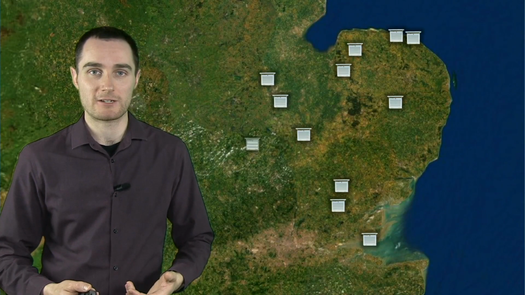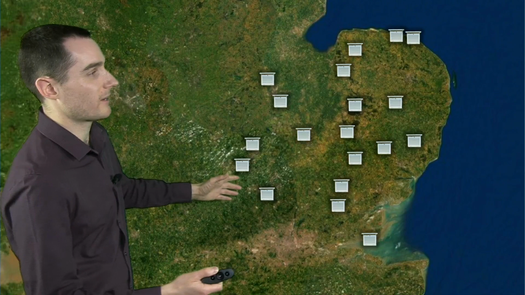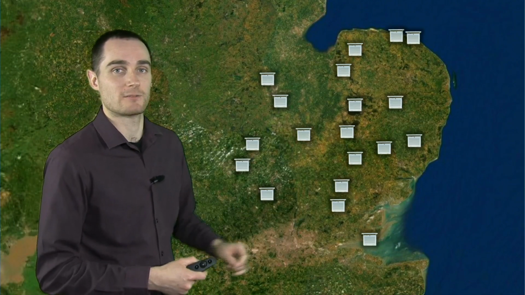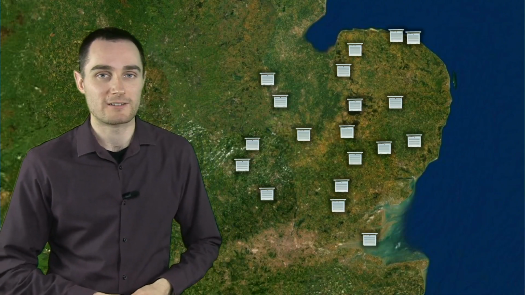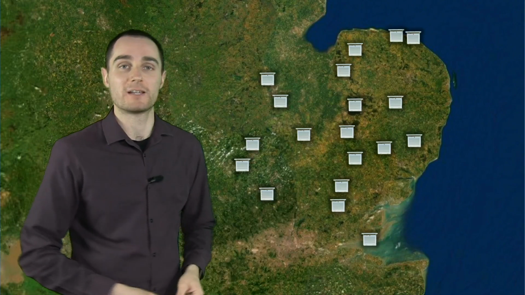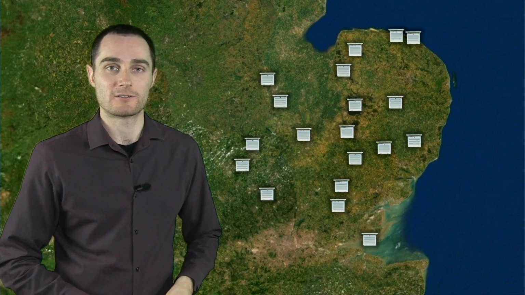But there are some limitations with this. For example, let's take a look at the weather stations across East Anglia. Each of these Stevenson screens is a weather station which is recording weather throughout each and every day. So we know at any one time what the temperature or the rainfall or the wind is like at any of these stations, which is good.